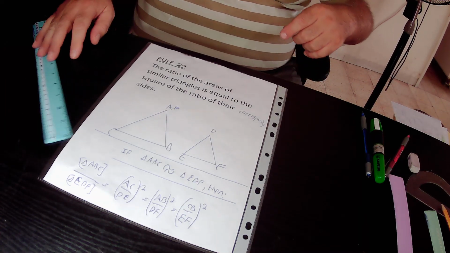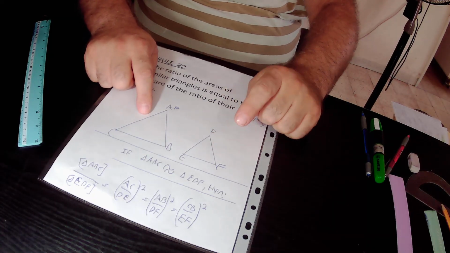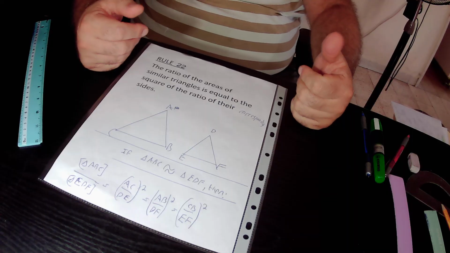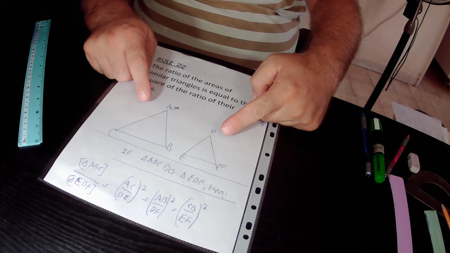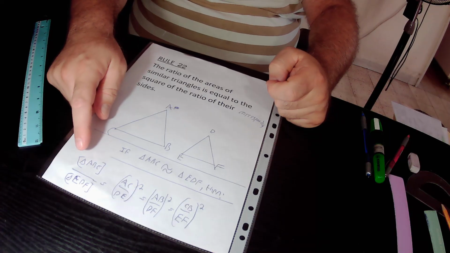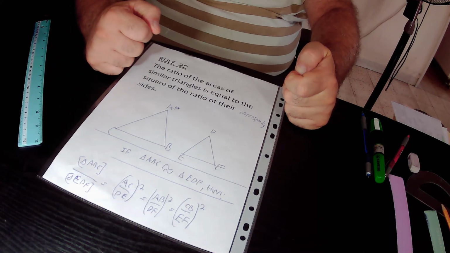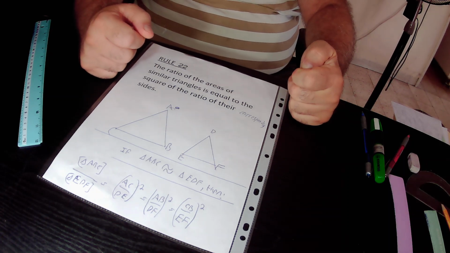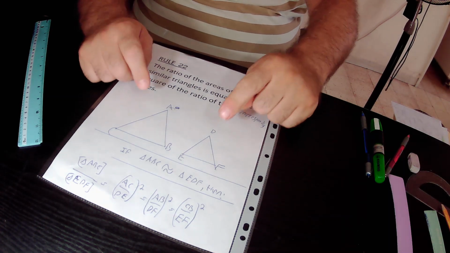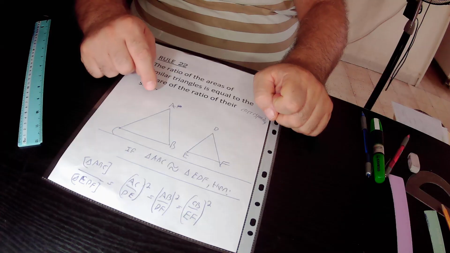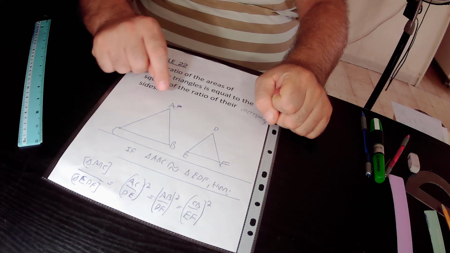So in the drawing, we have those two similar triangles, ABC and DEF. According to rule 22, the ratio between the areas of those two triangles, that is the area of triangle ABC over the area of triangle DEF, is equal to the square of the ratio of their corresponding sides. So what is the square of the ratio of their corresponding sides? In those two similar triangles ABC and DEF, side AC is the corresponding side of side DE.